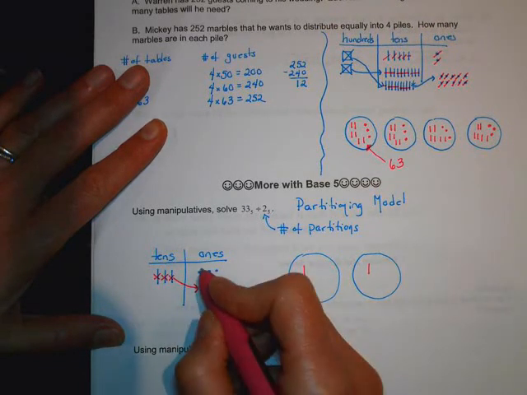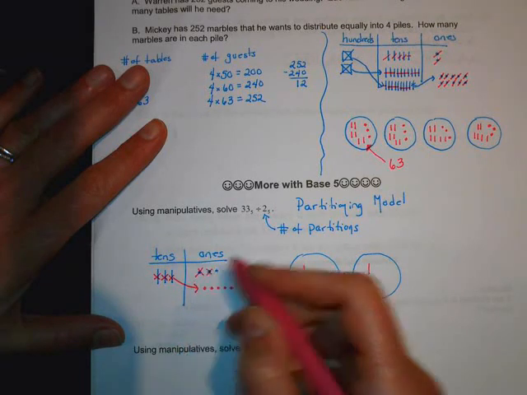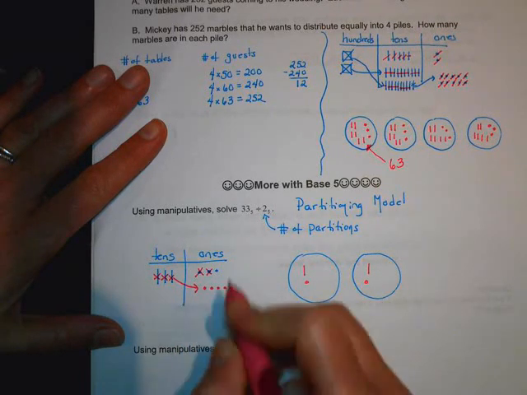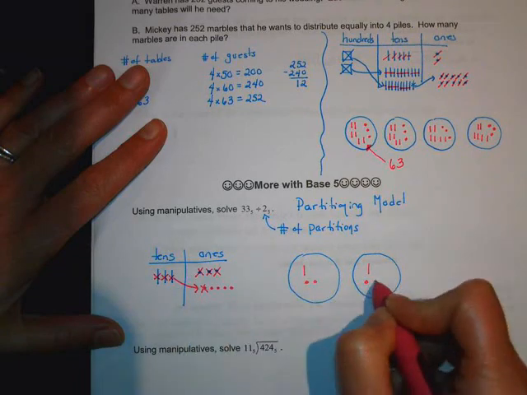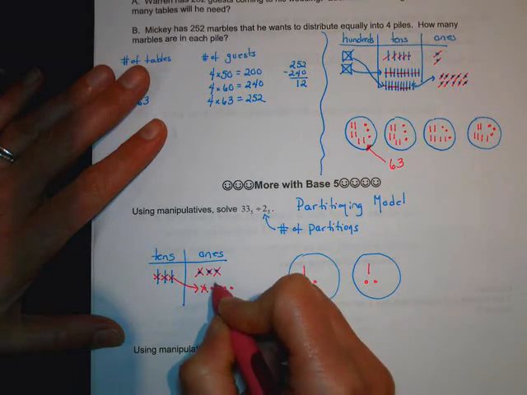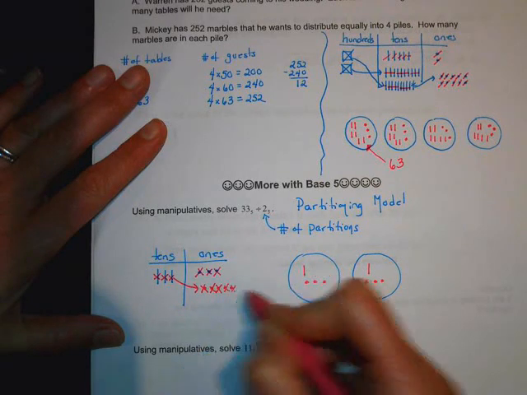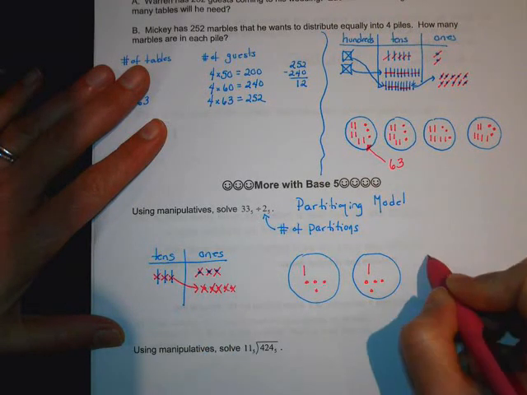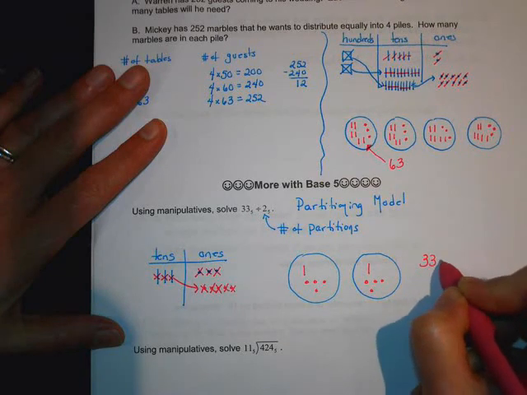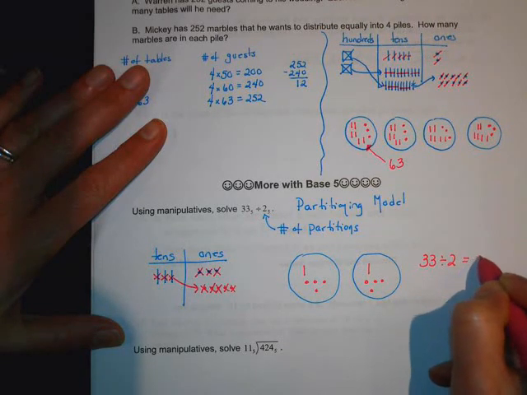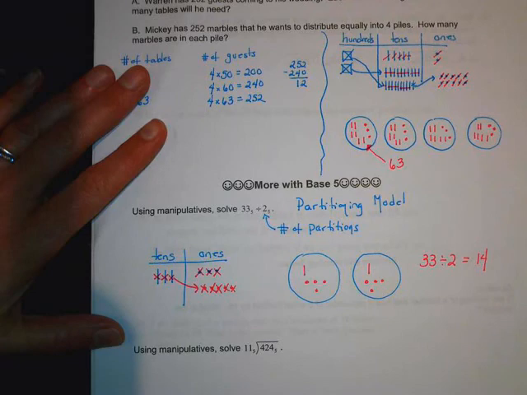Okay, so now you each get 1. You each get 1. You each get 1. And you each get 1. So 33 broken up into 2 equal parts equals 14. Yeah, we divided using the partitioning model.